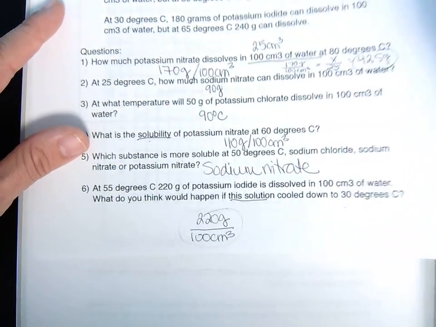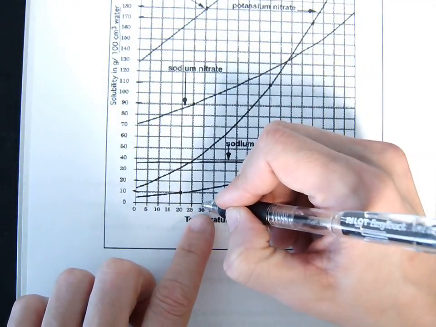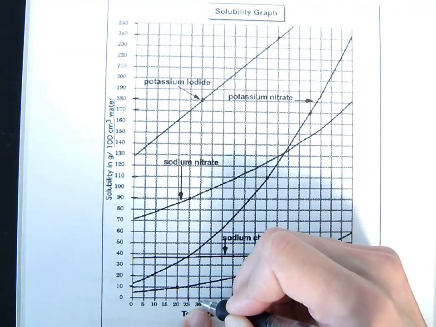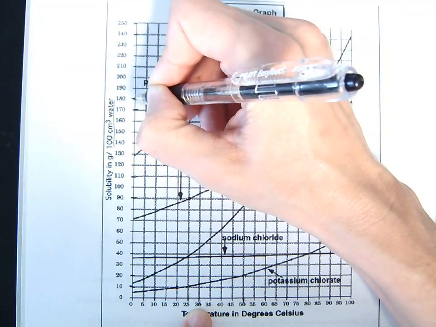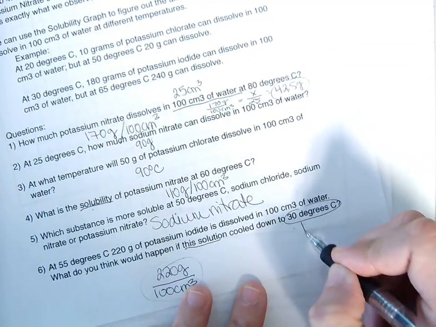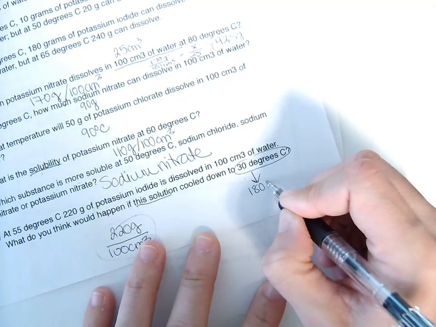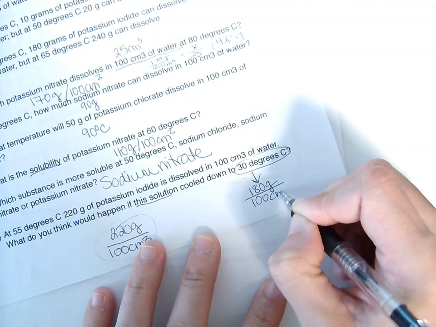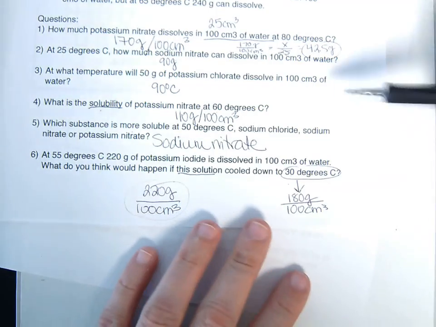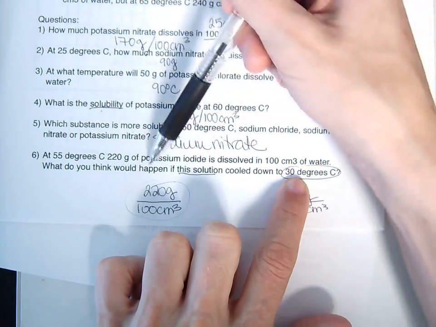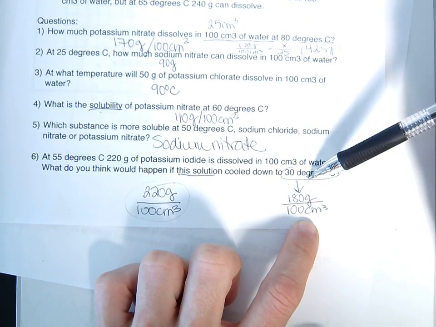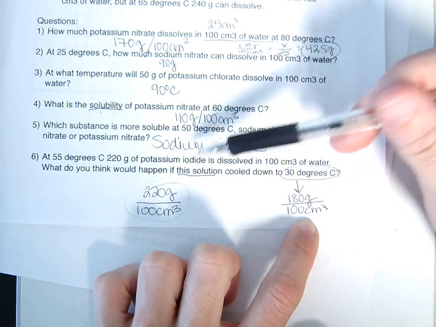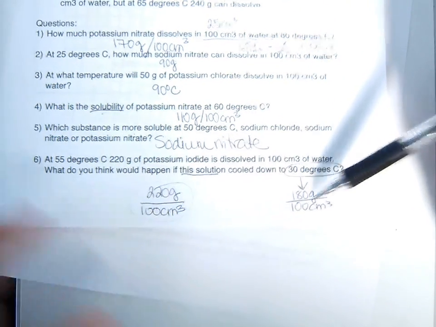So I'm going to look for 30 degrees and potassium iodide. Here's 30 on the graph. If I follow that all the way up here for potassium iodide, that is 180 grams. So I know that at 30 degrees, the maximum amount that can be dissolved is 180 grams, because that's what the graph tells me. If I find 30 degrees on the graph and see where it intersects with the potassium iodide, this is the solubility at this temperature. So the maximum amount of potassium iodide that can be dissolved at this temperature is 180 grams.